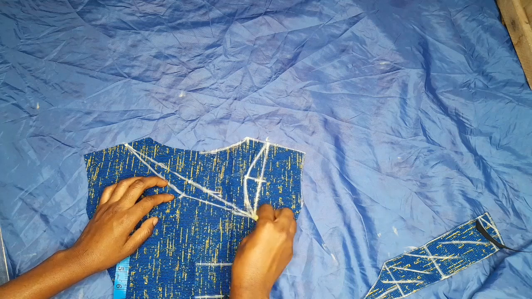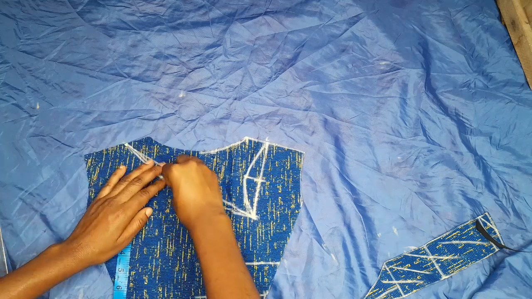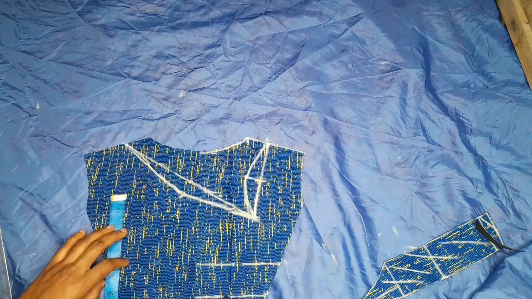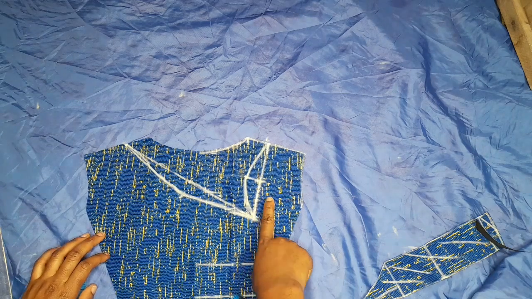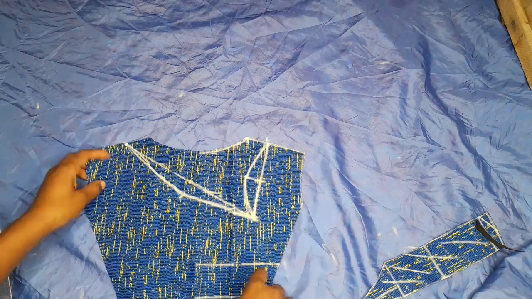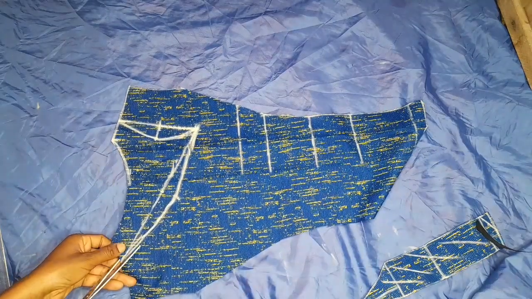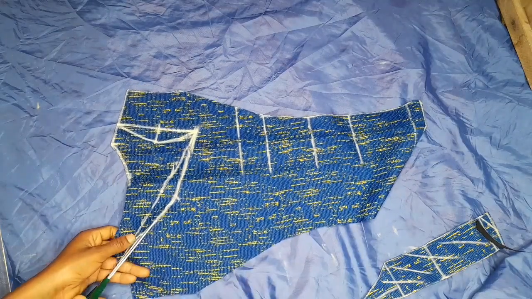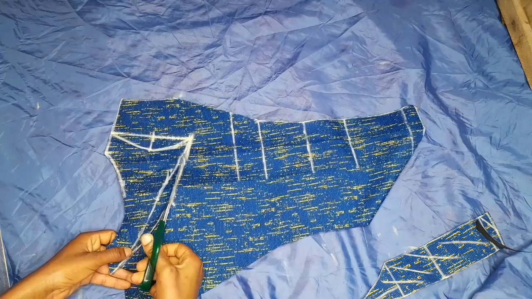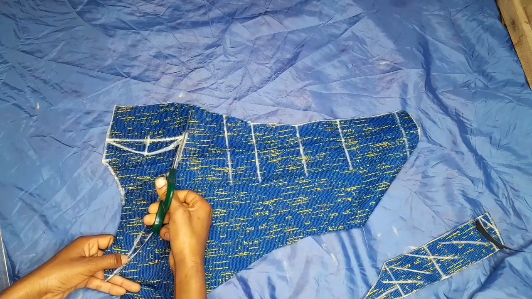So it's giving that round shape, not like the OK line. It's giving that round shape, and that's what I wanted for mine. If you don't want it like that, you can just leave that OK line in. So it's good. It depends on you.